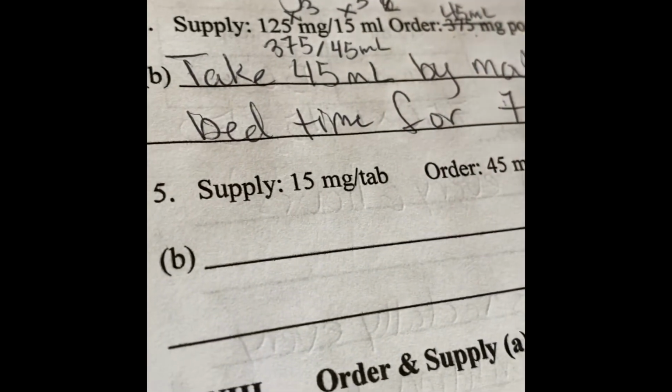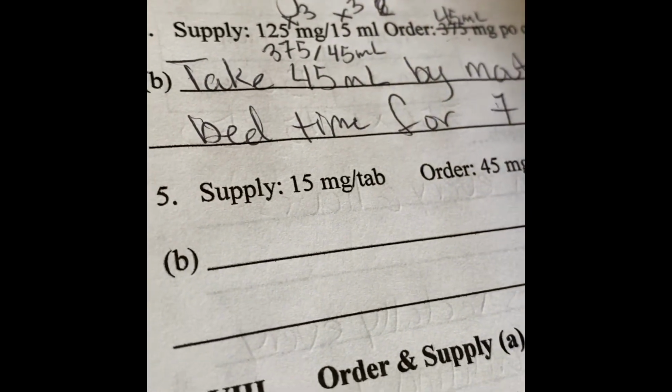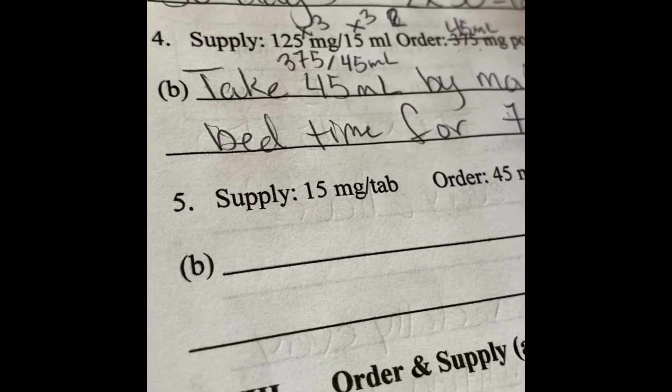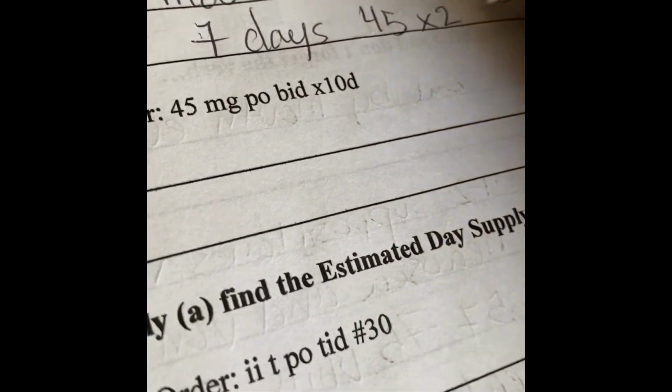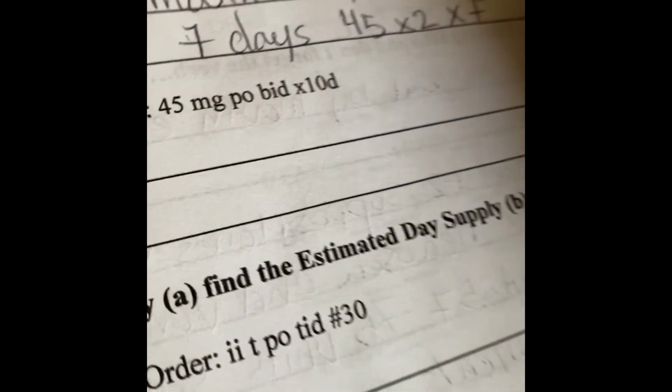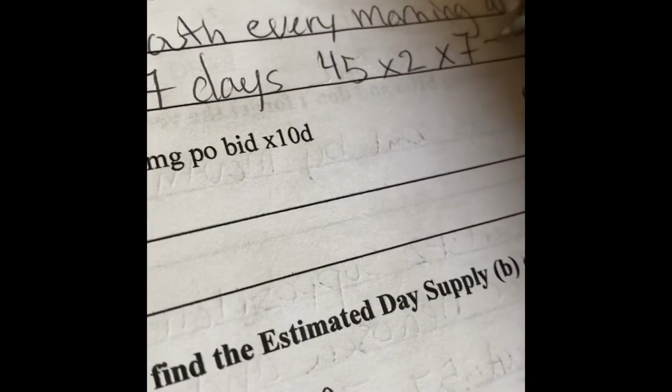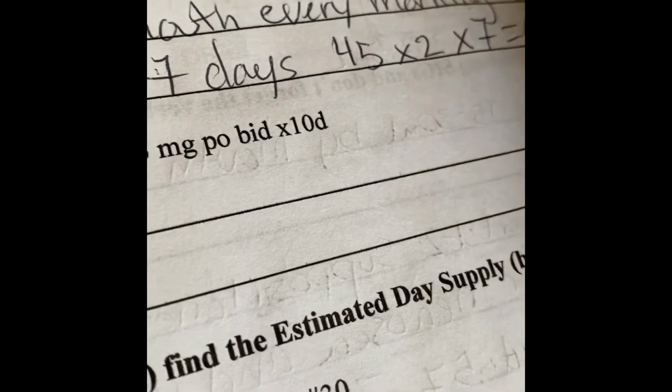So 45 ml times 2, because you take it in the morning and bedtime, and you do it for 7 days, so you multiply it by 7, which equals 630 ml.